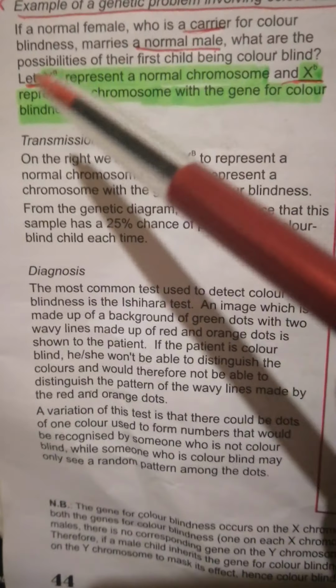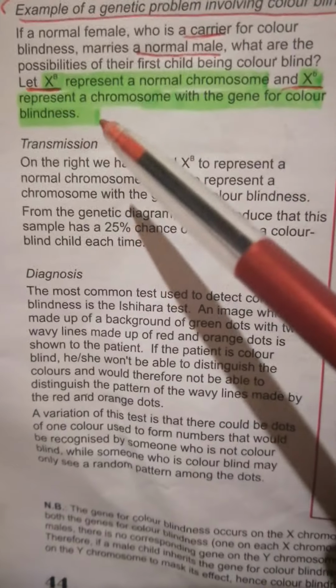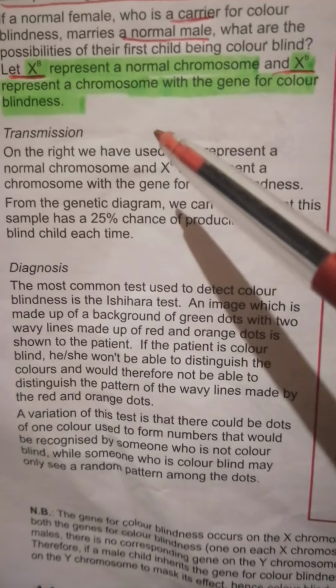Now, here they gave us a hint that we must use X to the power capital letter B to represent the genotype for the normal female. Now, here we are going to do this. And they also said, let's go back to the question. The question says, let X to the power B represent a normal chromosome and X to the power b represent what? A chromosome with the gene for color blindness. Ne? Now, it means that here we must write X to the power capital letter B and X to the power small letter b.